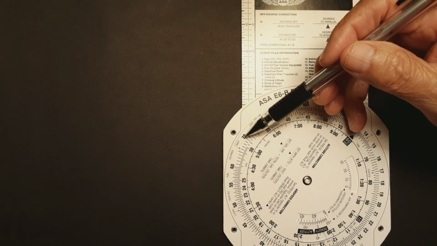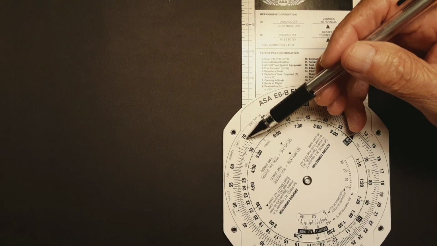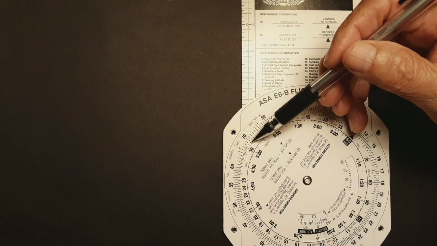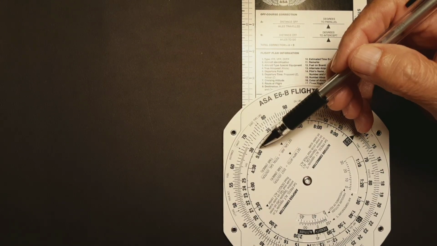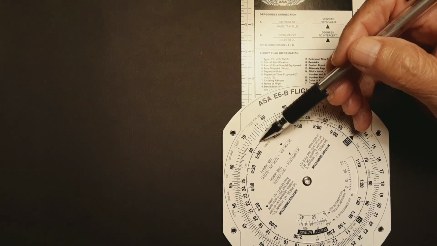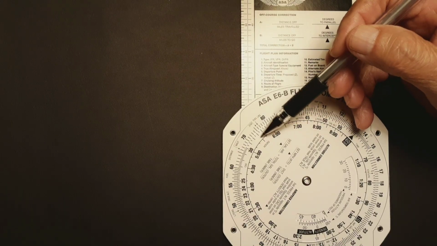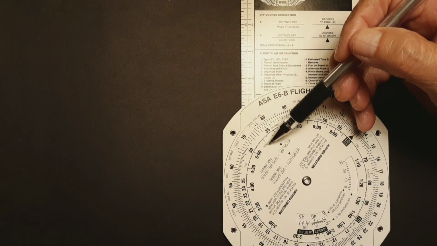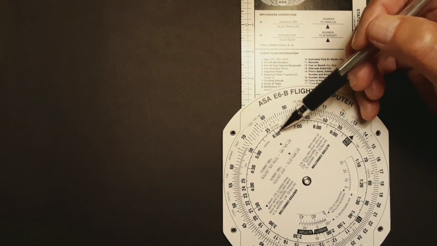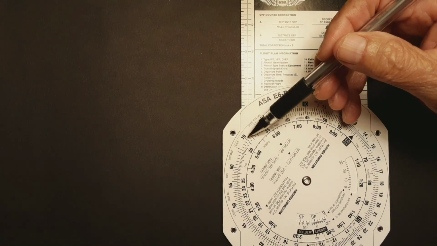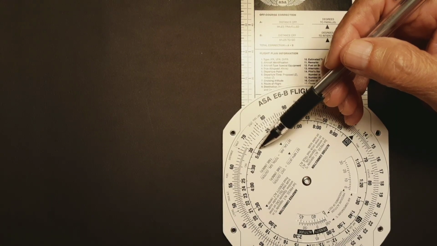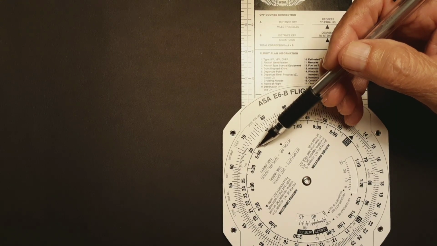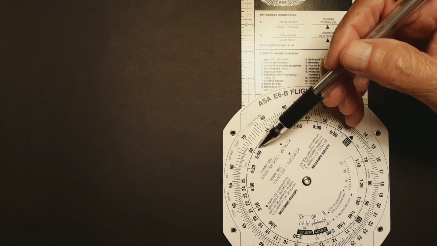70 gallons. This is the amount of fuel we have in our tank. We go to the inside and we find here 5 hours. Here 10, 20, 5.5 hours, 40, 50, and 6 hours. But we come here and we can say 5 hours, 10 minutes, or 12 minutes because it's coming right here, okay?